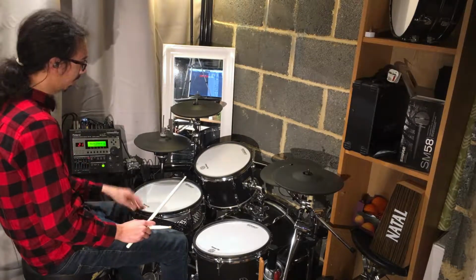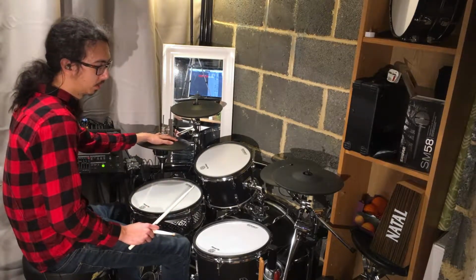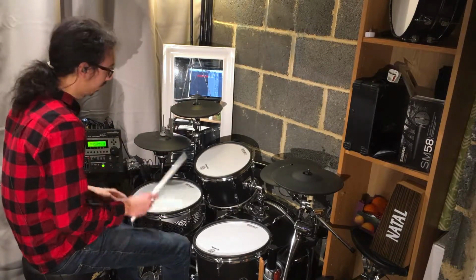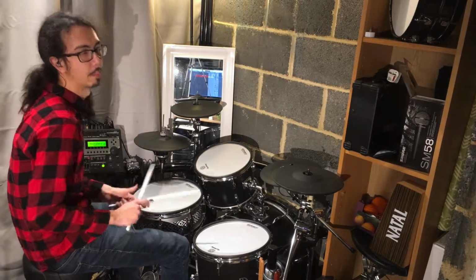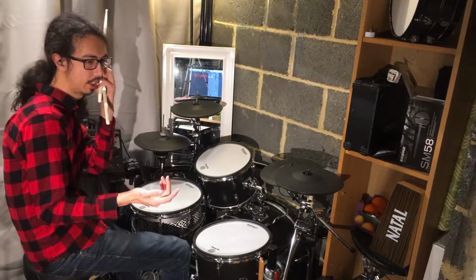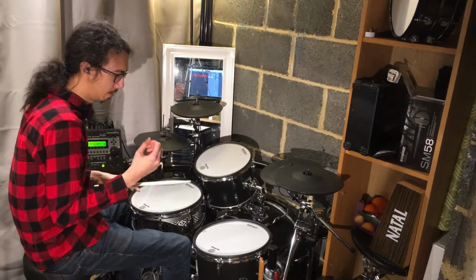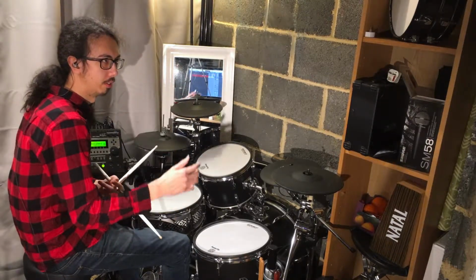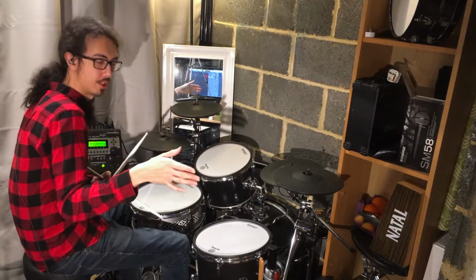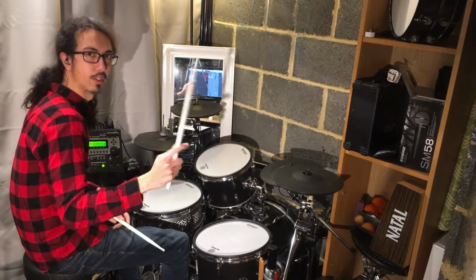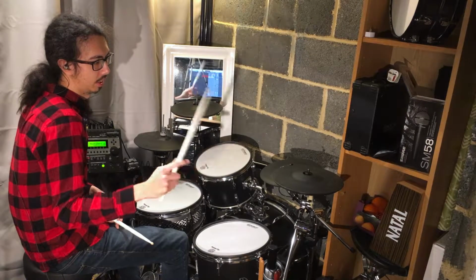Now the hi-hats, you have some options. You can play just the quarter notes together with your snare drum, or you can play the eighth notes. I find playing the eighth notes actually easier because you're already playing the eighth note groove from the previous section, so you will carry on the same on one of your hands.